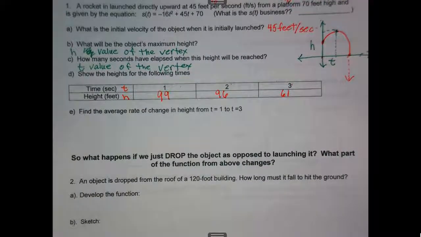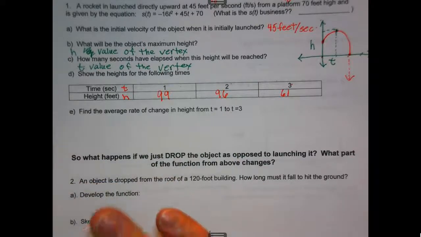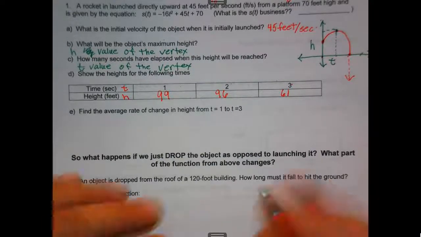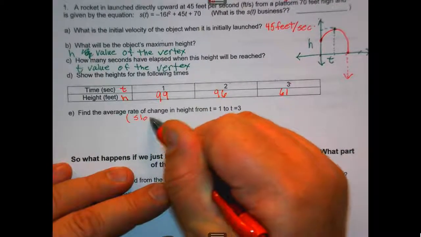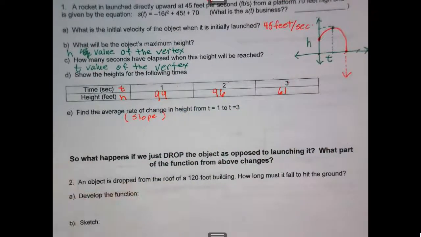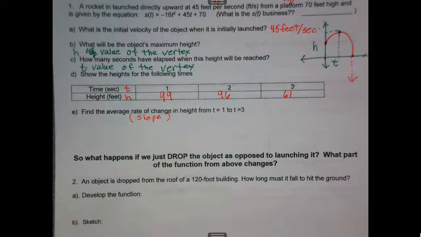So they want us to find the rate of change in height from 1 to 3 seconds. Does anybody remember what the rate of change is in mathematics? Yes, you did. It's the slope. Yep, rate of change is slope.